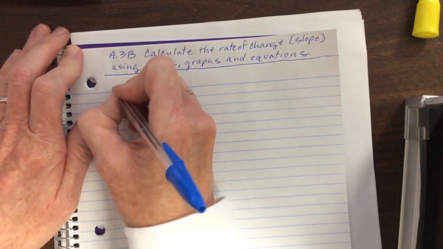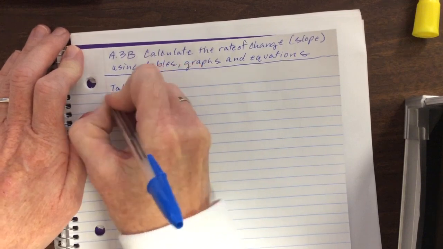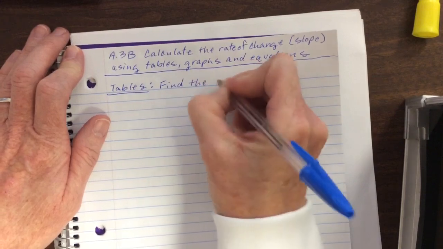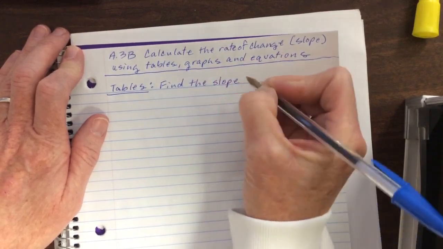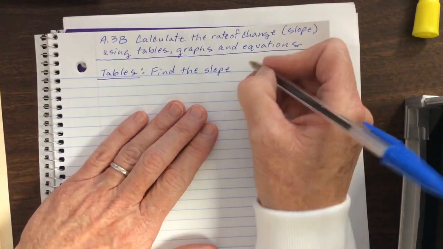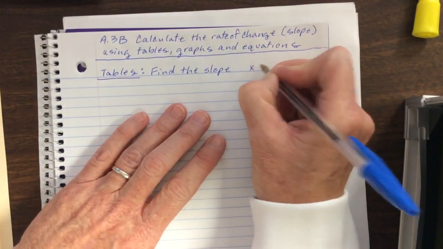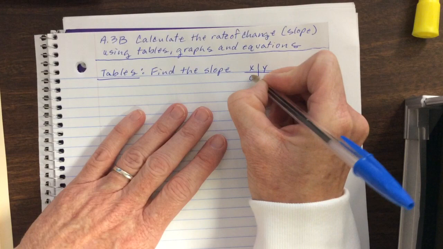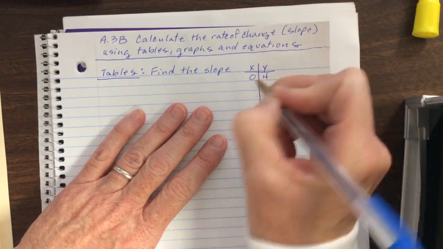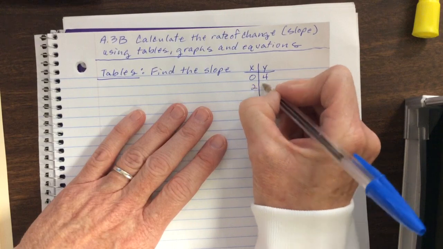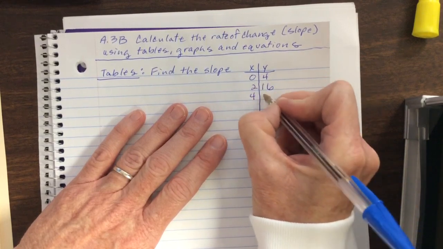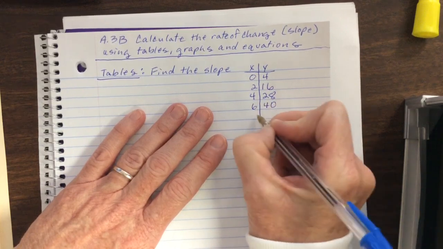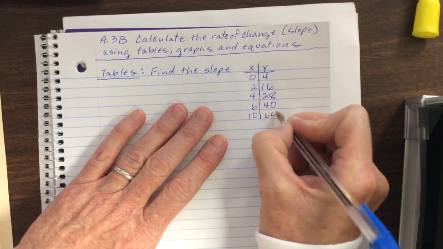Okay, let's do tables first. We're going to find the slope, and we've been doing that. So we've written this out about 12 times, but here we go again. Here's a table. If you're not using your calculator or you do not know how to find slope from a table, you have got to come to tutorials or ask me in class or email me, because everybody should know how to do this.